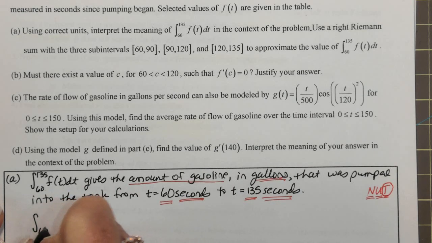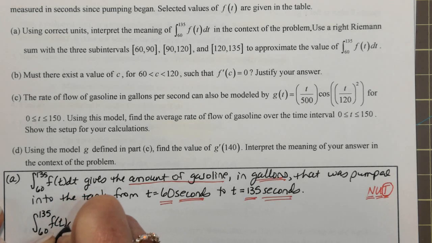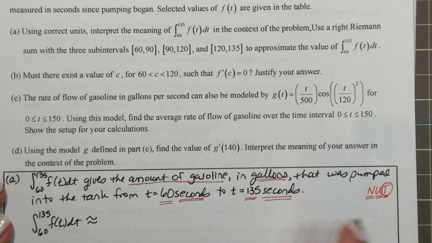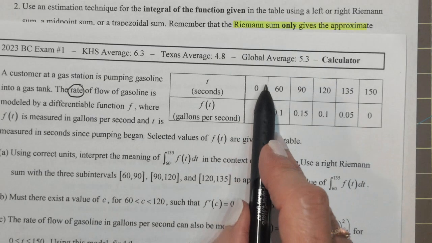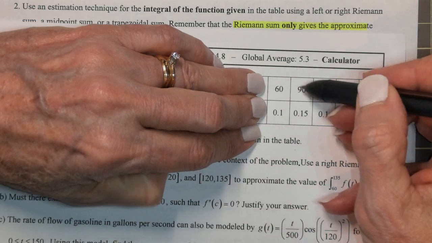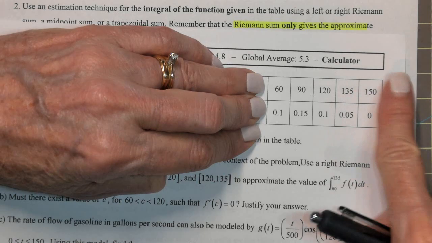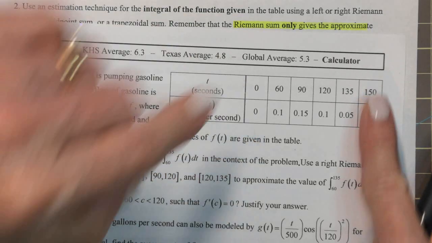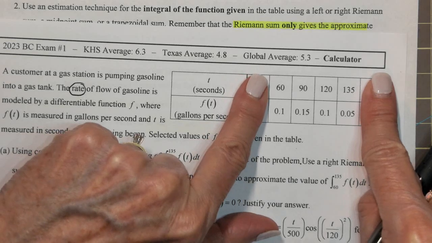Because this asked us two different things, I'm going to go ahead and write that the integral is approximately equal to, now here comes our right-Riemann sum, and we need to remember we're starting at 60. The table starts at 0. We don't want to start at 0. We're starting at 60. So 60 to 90, 90 to 120, 120 to 135, and we're not going to go to 150 because they told us to stop at 135. They even gave us those intervals. Okay, so we'll need to be careful with that.